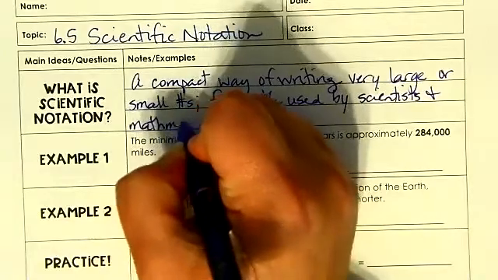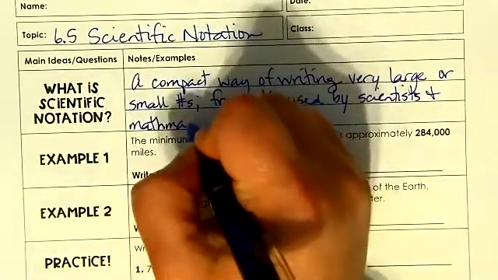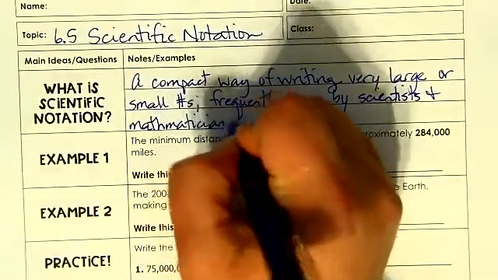It's really just a way to write a big number smaller. Okay.